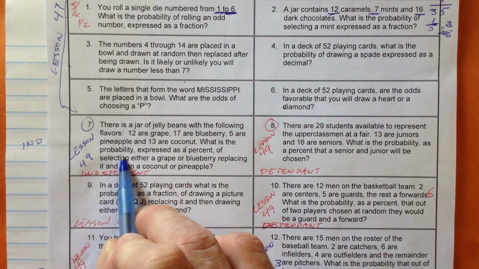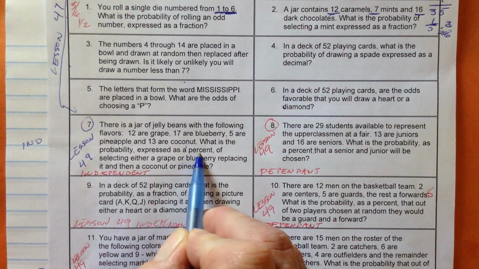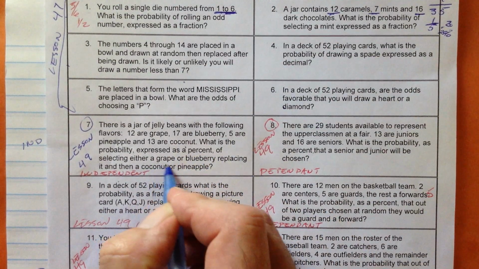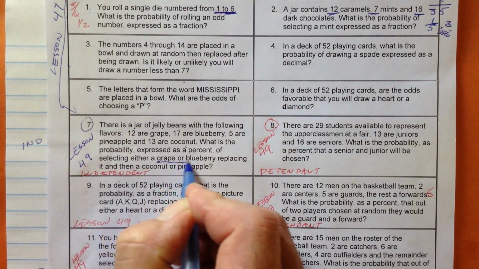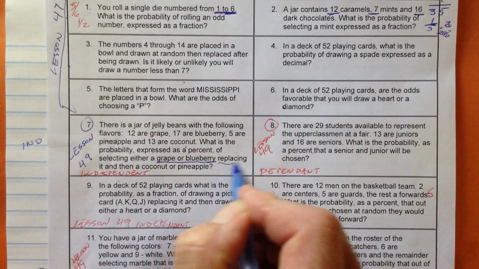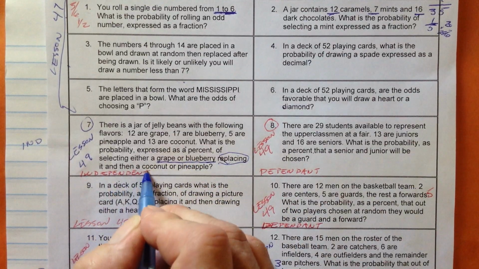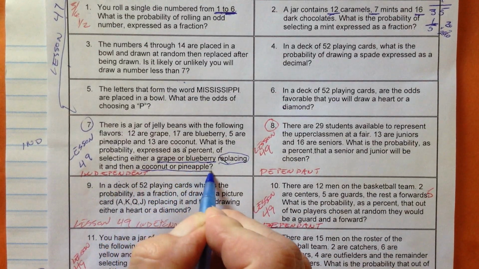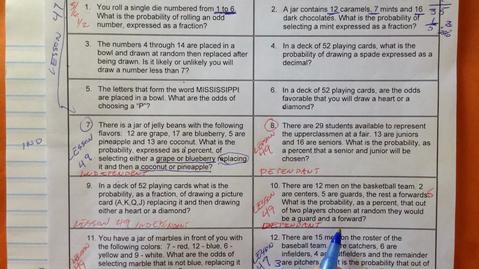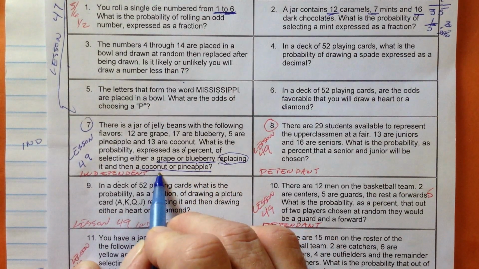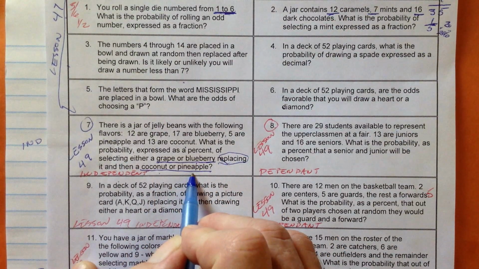What is the probability, expressed as a percent, of selecting either a grape or a blueberry on the first drawing, but then we're going to replace it, put that one back, and then draw a coconut or a pineapple on the second drawing?